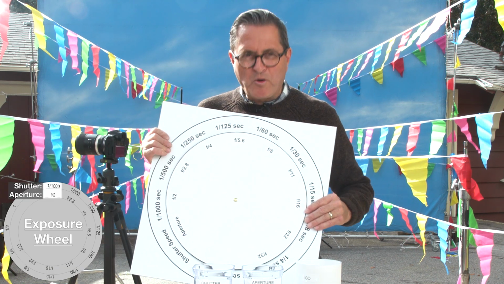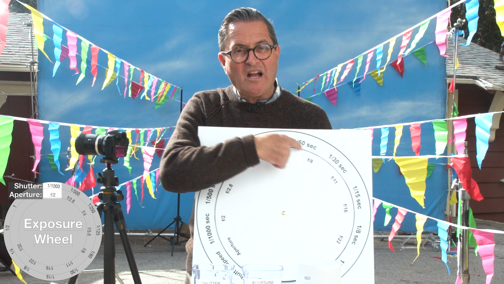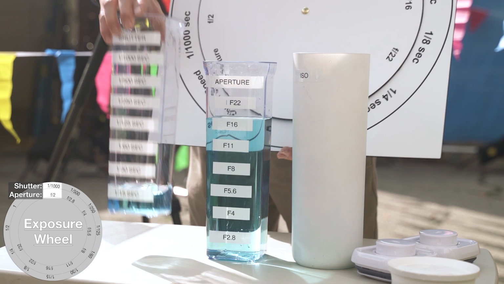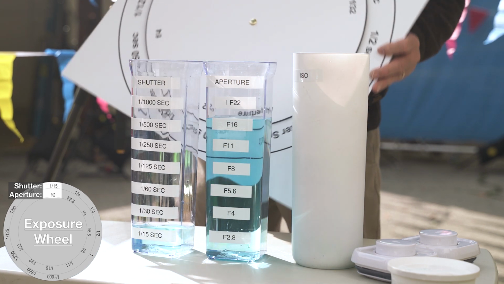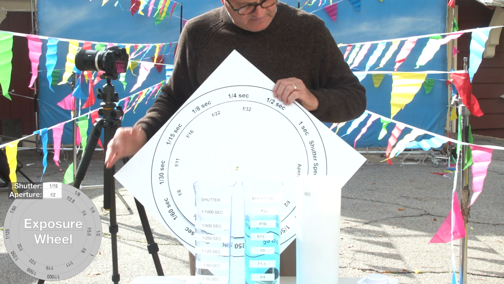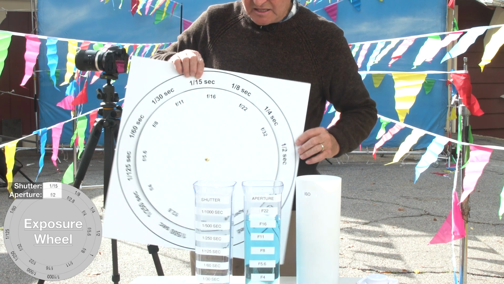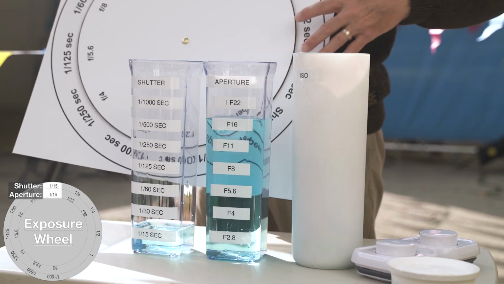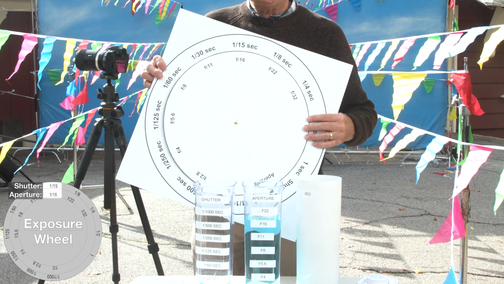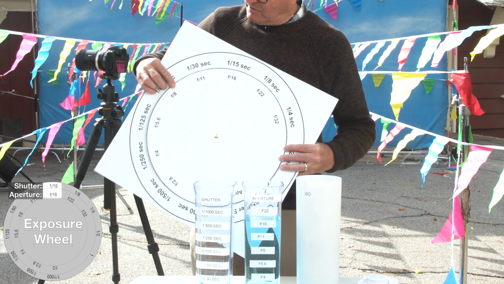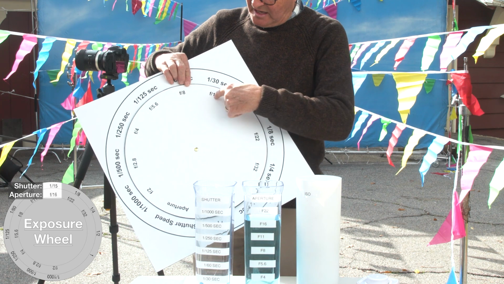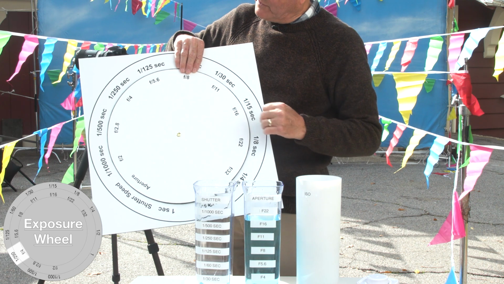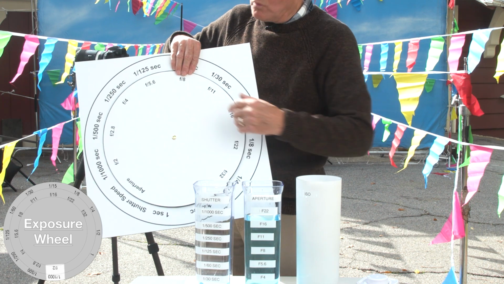First off, I'm going to use my exposure wheel. On the outside I have my shutter speeds, on the inside I have my apertures. So the first one, I've got a shutter speed at 1/15th of a second. So all the way over here at 1/15th of a second is my shutter. And I've got f22. So I'm going to f16. I'm going to put f16 at 1/15th of a second. What this does now is it means that every single other one of these are correct exposures: f11 at 1/30th, f8 at 1/60th, f5.6 at 1/125th, f4 at 1/250th, f2.8 at 1/500, and f2 at 1/1000th.